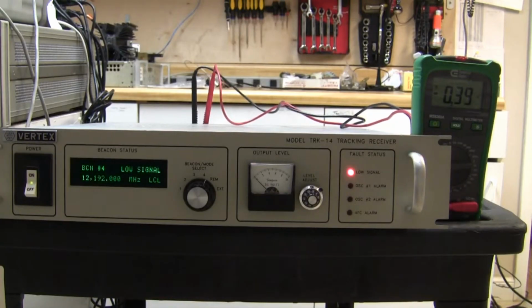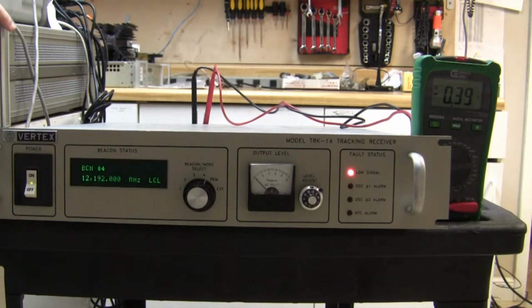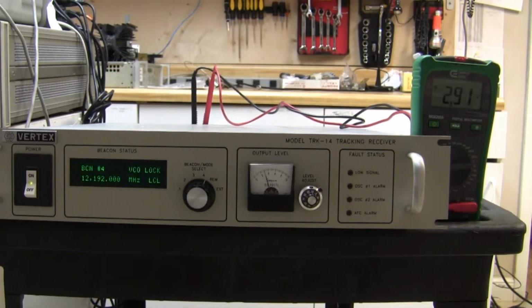So what I'm going to do now, I'm going to increase the power and watch as this acquires what it considers to be the correct signal from the satellite. There, we've got it now. So we're showing a negative 72 coming in, and we have a full lock. On the front, the output level is shown, and also on the meter next to it, you can see the voltage at 2.9. Now this is proportional.